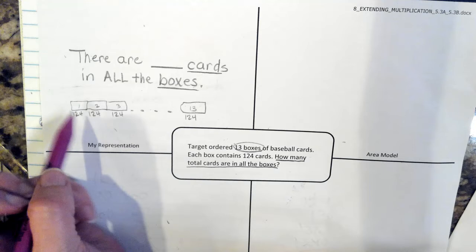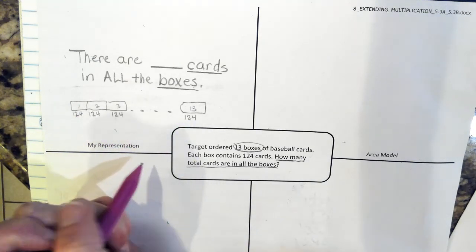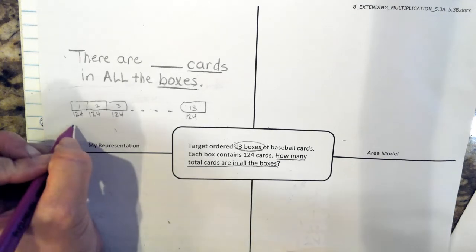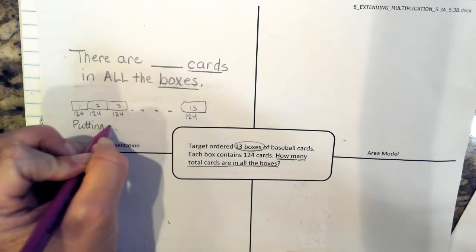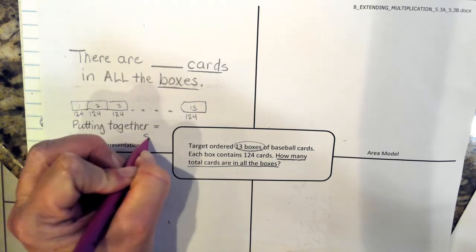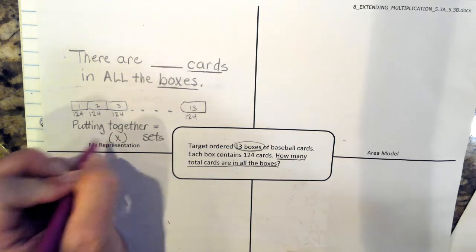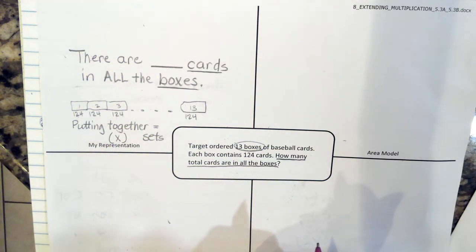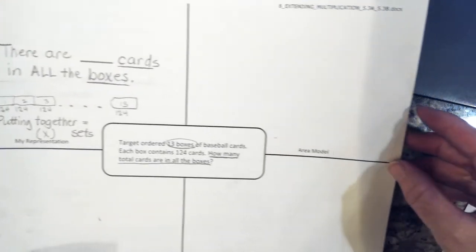Just by looking at that, I can see that I have the same pieces being put together over and over again. So the action is putting together equal sets, which means that we're going to be multiplying to find the answer. Remember, multiplication is a faster way to put things together. It's more efficient.